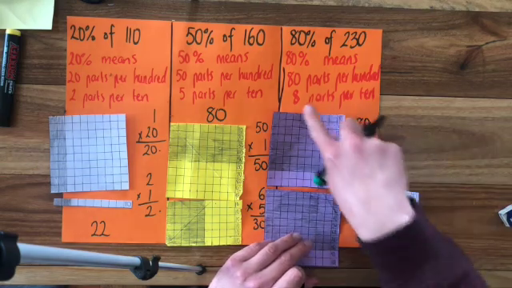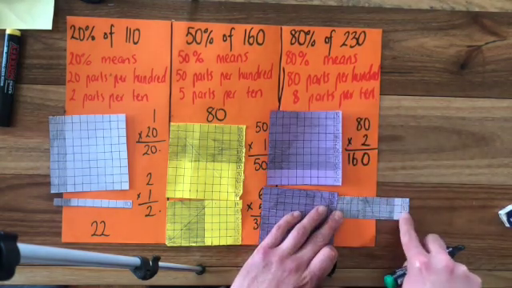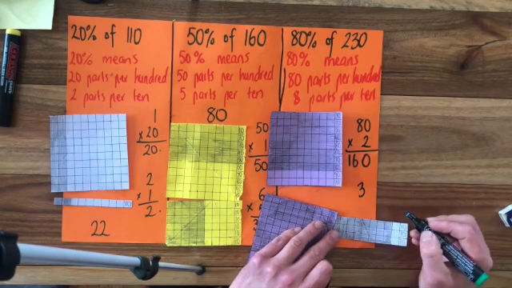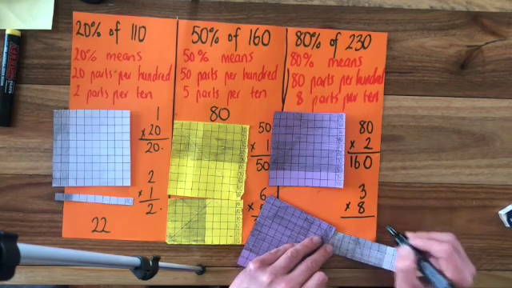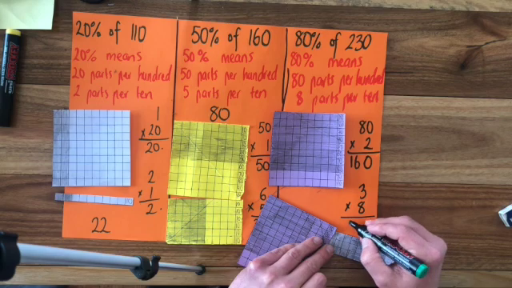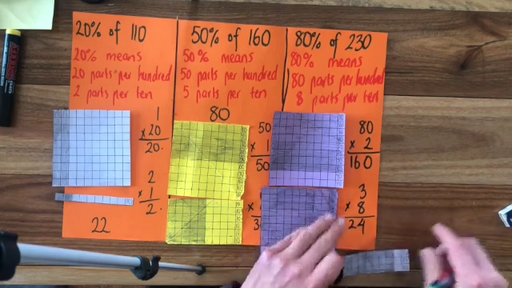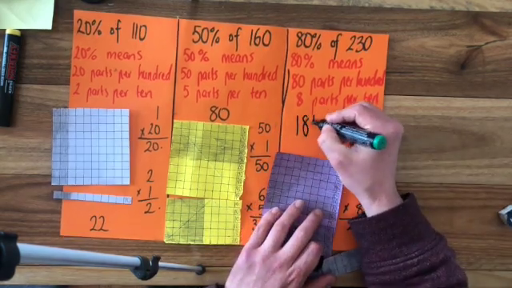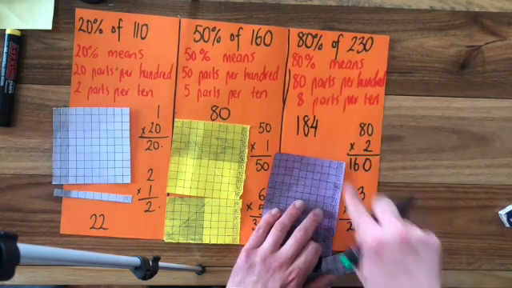And I know that 8 parts per 10, so I've shaded in 8 per 10. So I've got 3 tens, and each part is shaded in 8 times. 8 times 3 is 24. If I add those two together, I get 184. So 80% of 230 equals 184.